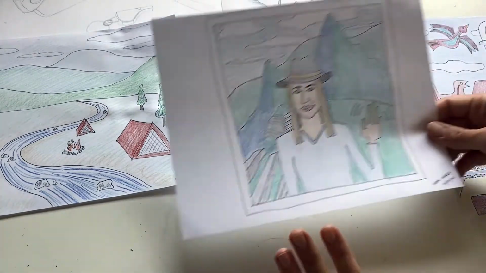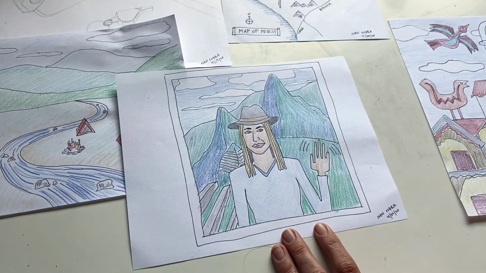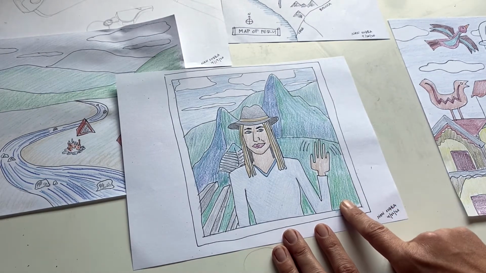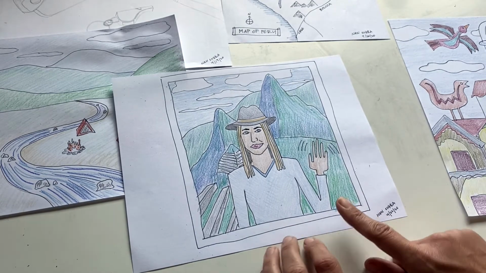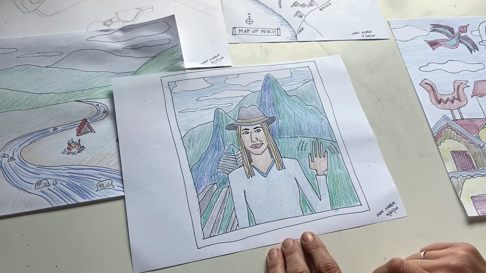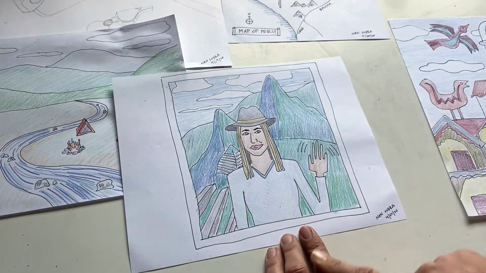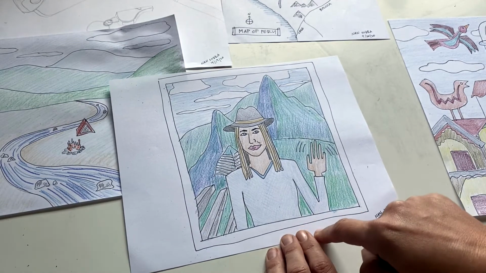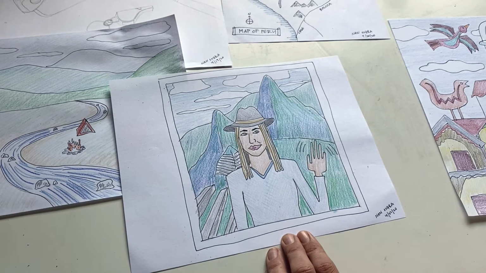Next, my fourth drawing was a selfie of me. So I drew myself waving at the camera, and I imagined myself standing in front of Machu Picchu. And I actually looked to see some tourist photos of people standing in front of Machu Picchu. So even though it looks like I'm floating above, I'm pretty sure you can stand right there and get that as your background. And I think it looks pretty much like me.